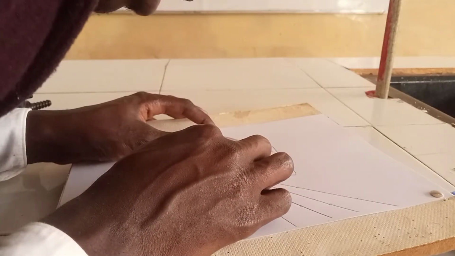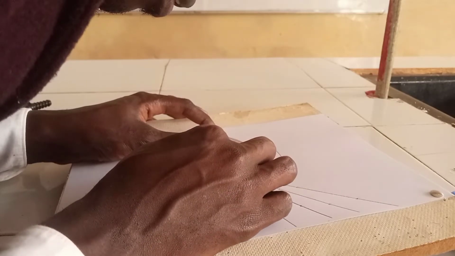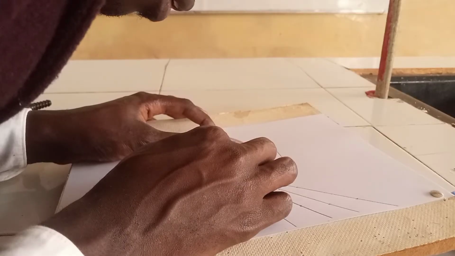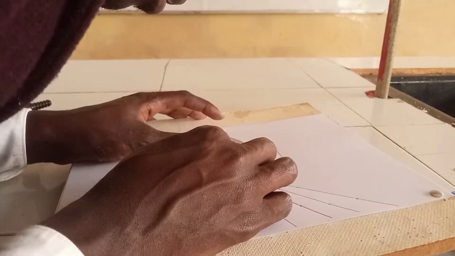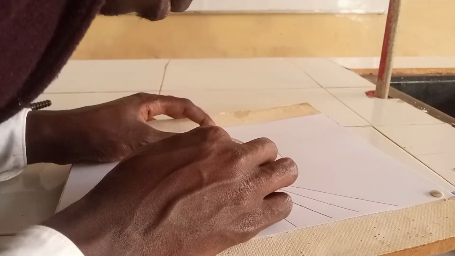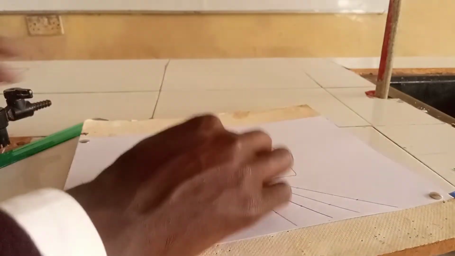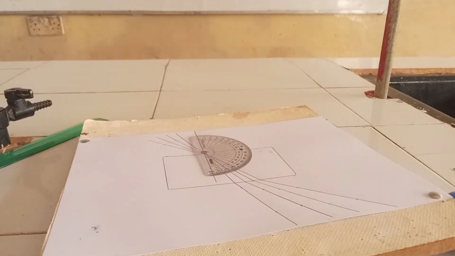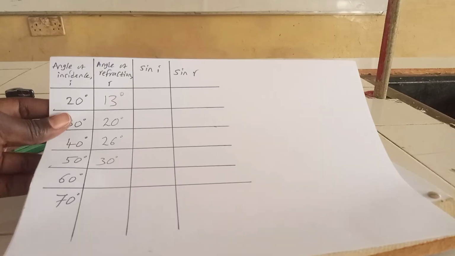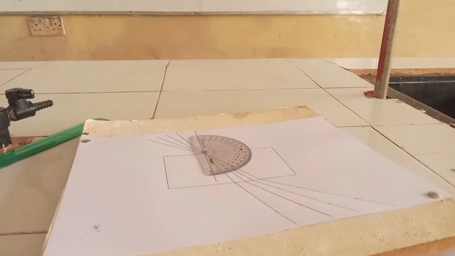So the angle there is 30 degrees. So I record here 30 degrees. We go to 60.